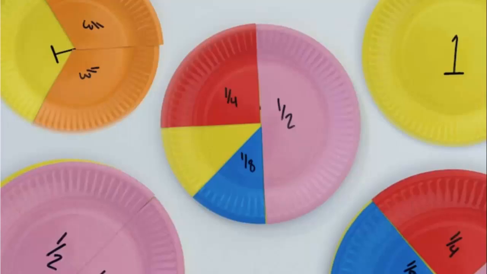Development of students' understanding of fraction is an important goal of elementary school mathematics. This involves developing equal partitioning strategies, understanding the meaning of fraction symbols, representing fraction in multiple forms, and comparing and ordering fractions.